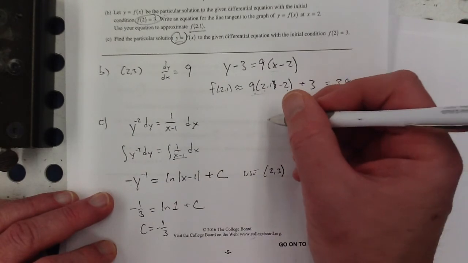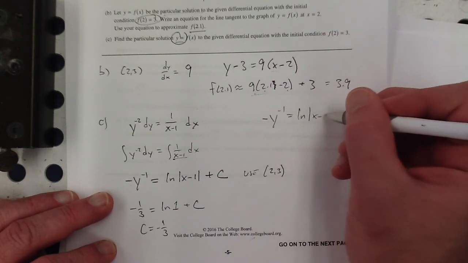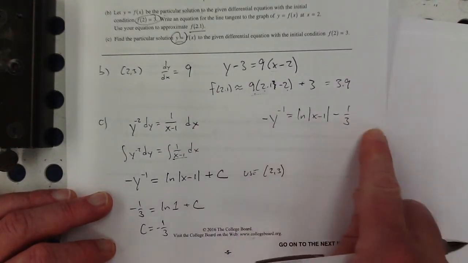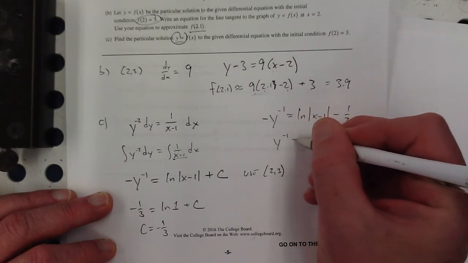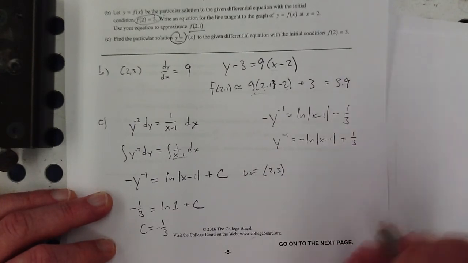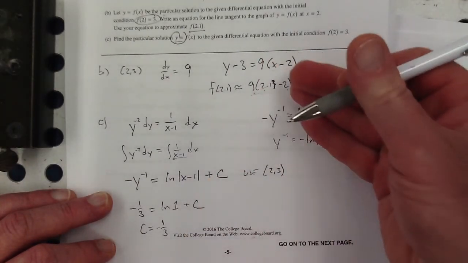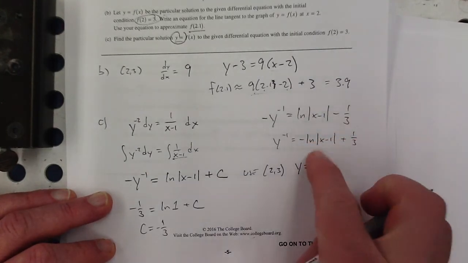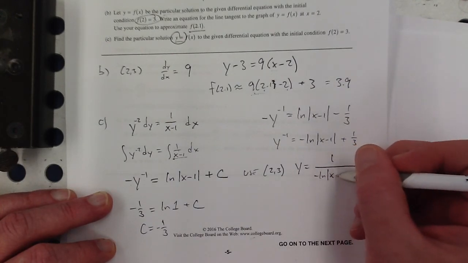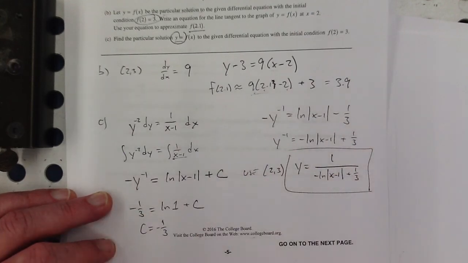I'm just going to write that out again. So minus y to the minus 1 is equal to natural log of x minus 1 minus 1/3. Okay, multiply through by negative. So y to the minus 1 is equal to negative natural log of x minus 1 plus 1/3. And then y to the negative 1 is the same as 1 over y, so I'm going to just flip both sides over. And when you flip this side over, you have to flip the whole thing. You can't flip them individually because that is mathematical fake news, untrue. So that is my answer.